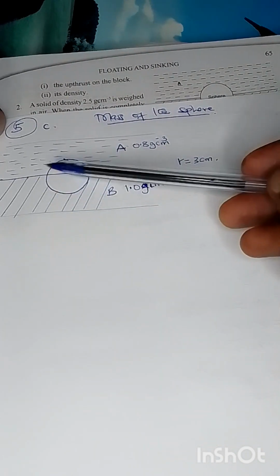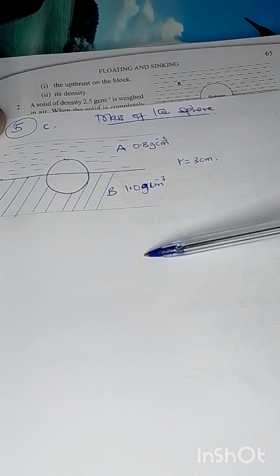I've just sketched it here so that we can look at it and calculate at the same time. You can be referring to the diagram. This is liquid A of density 0.8 grams per cubic centimeter. This is liquid B of density 1.0 gram per cubic centimeter. The radius of the sphere here is 3.